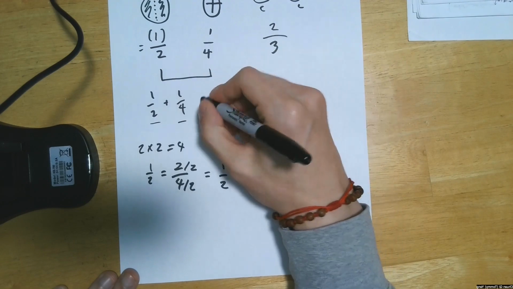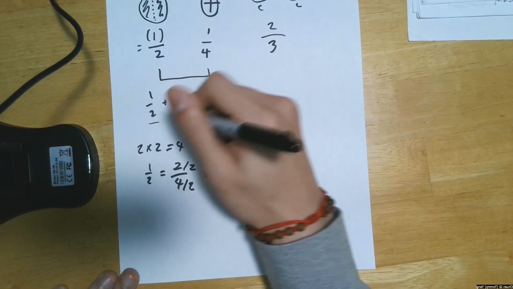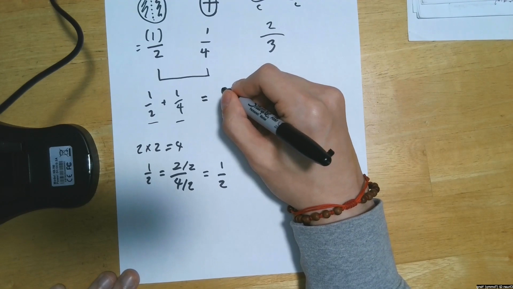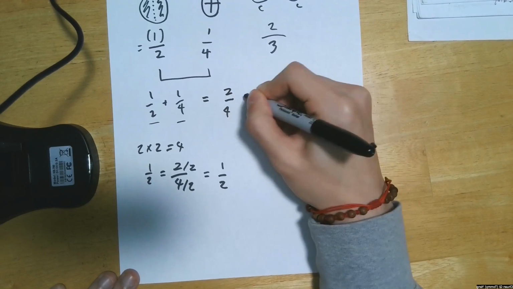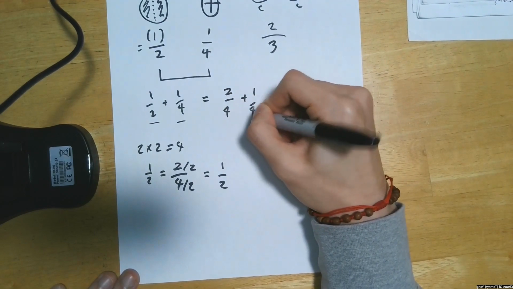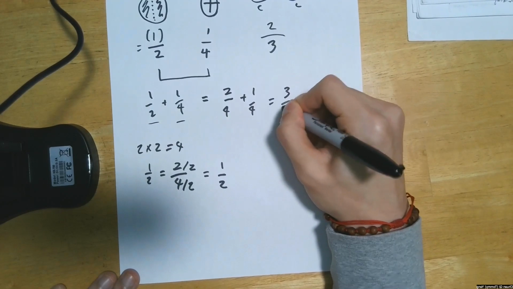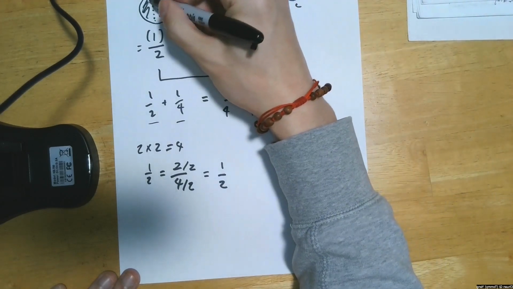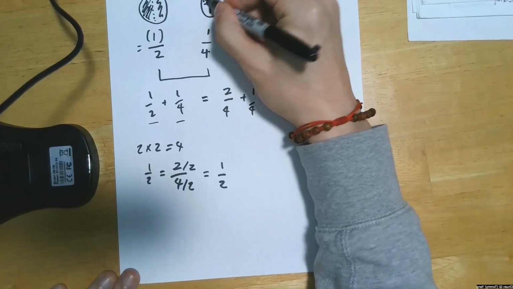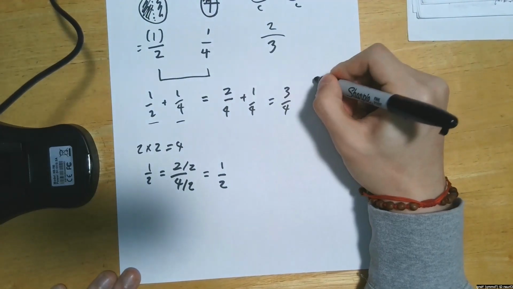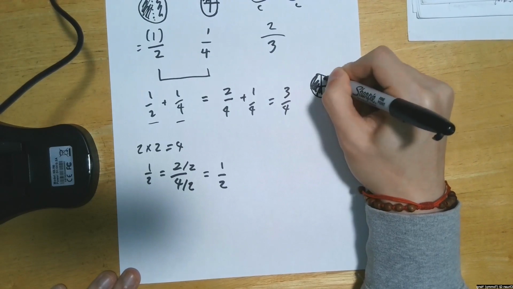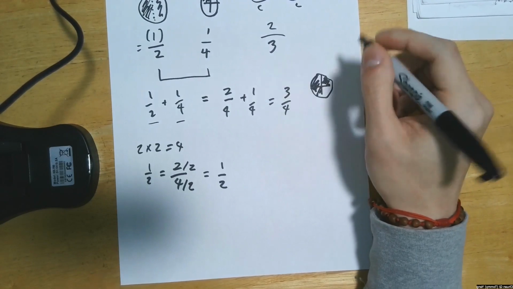So for this problem, we can solve it by saying, okay, we want the bottom number to be a 4. So we can say that 1 over 2 is the same as 2 over 4, plus 1 over 4 equals 3 over 4. So what does this mean? This means if we have half of a pizza plus a quarter of a pizza, we get 3/4 of a pizza. So it looks like 1/2 and a quarter here.